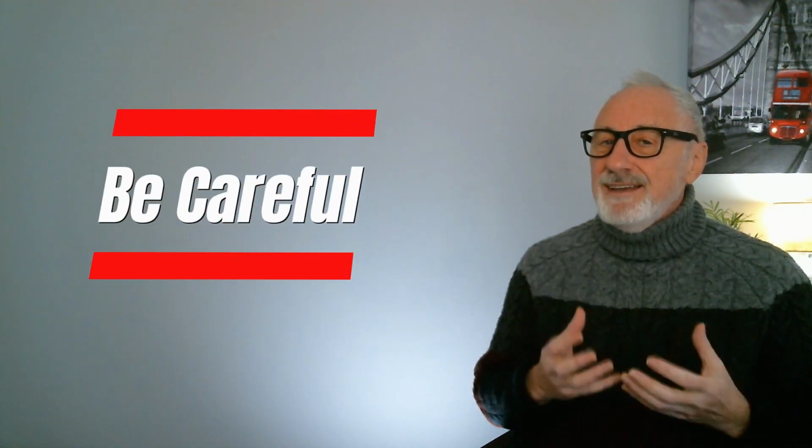The next 2 gestures have completely different meanings, so be careful you get them right. The first is tapping here on the side of your head. This area is called the temple. And what this gesture means is, what you've heard you think is crazy, or you think a person is crazy.